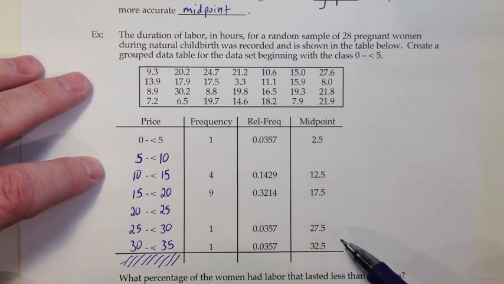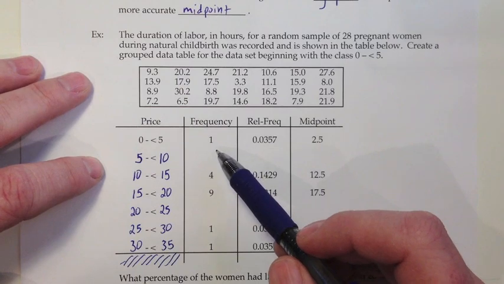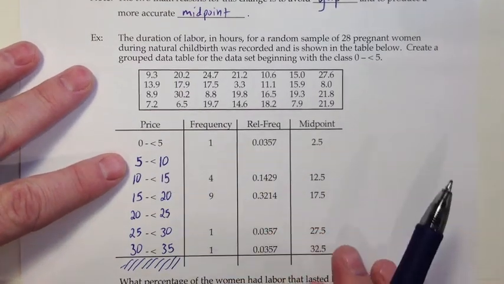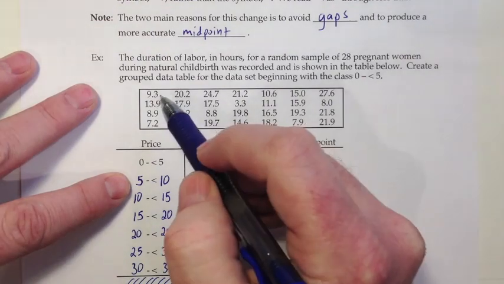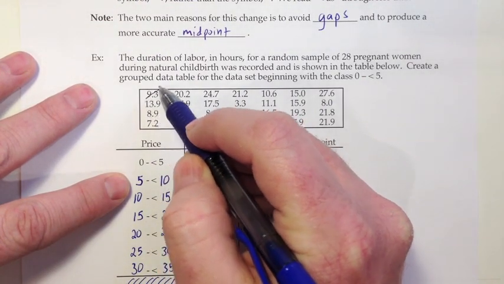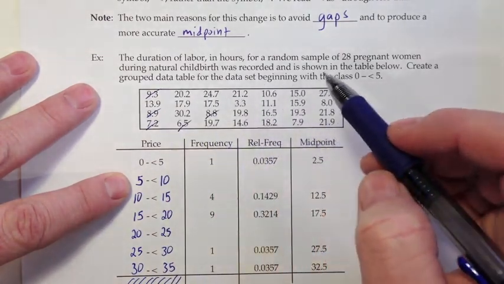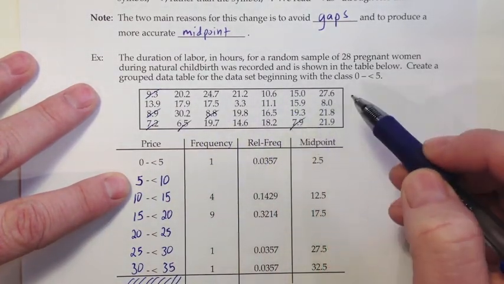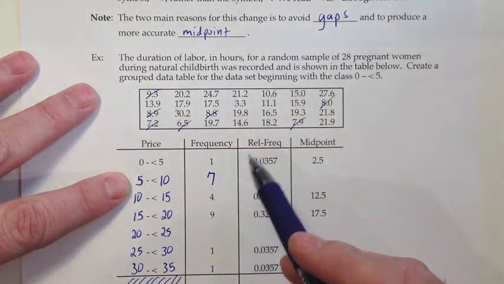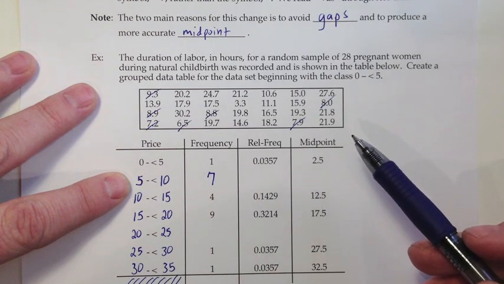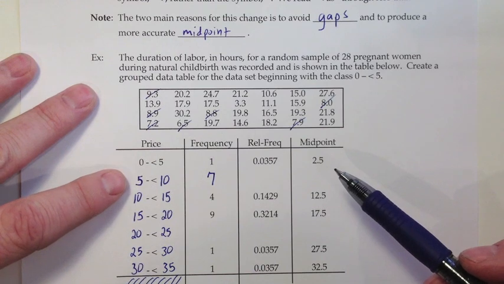So a lot of this table's already been filled in. This was really the main thing that I wanted you to see that's different. So let me go ahead and fill in these frequencies, hunting for any labor durations that were in the 5 to 10 hour range. And I'll cross them off as I go along. So I see 1, 2, 3, 4, 5, 6, 7. So I'm coming up with 7 right there. I always want to do a quick scan to see if I missed anything, and I don't notice anything at the moment. If I did, there'll be a chance to catch that later.